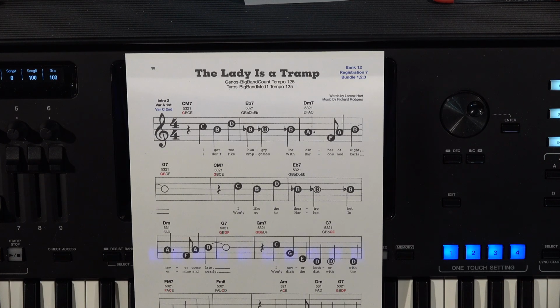I'll be sending out the Midi file, the user style for The Lady is a Tramp, and the music. On the Tyros, it's big band, Mid 1, tempo 125. Now, a good reason to get our book bundles is because I love teaching you how to play chords properly. And I'm going to show you something where the inversions really make a big difference. And that's also true for the intros and endings. Depending upon the chords you're playing, you don't just have a couple intros and endings there.